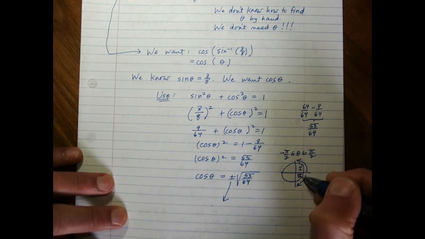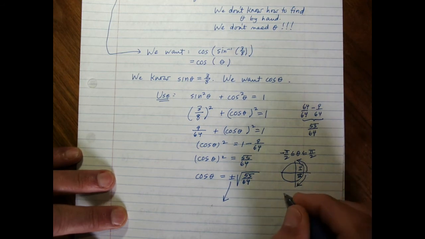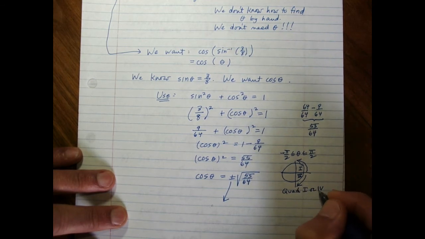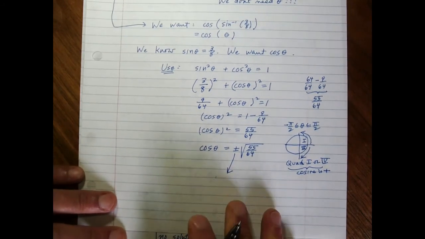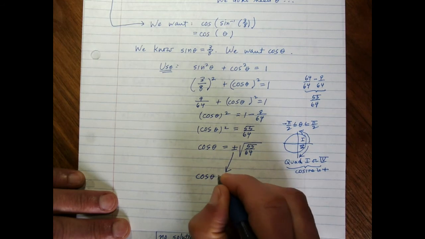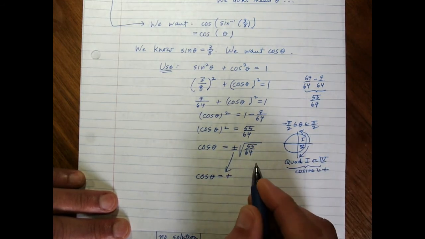And it turns out the funny thing is, in both quadrant 1 and 4, cosine is positive. So I guess we could probably figure out which one it is, but we don't have to. We know that in both those quadrants, cosine is positive.